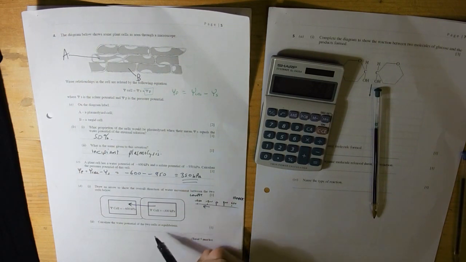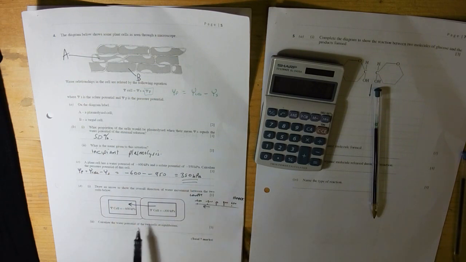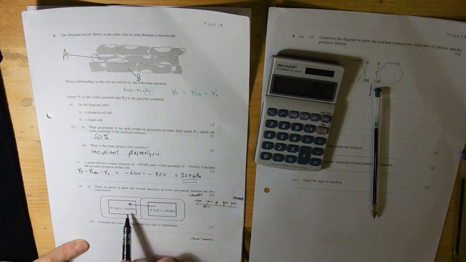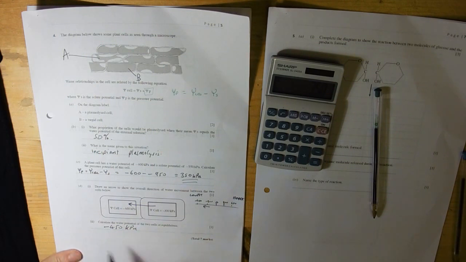Calculate the water potential of the two cells at equilibrium. So water will move, and if we get more water in this one, well, the water potential will move up. That one's losing water, so it's got more solutes, less water, so that water potential is going to go into more minus numbers. So it's going to get lower. And they're going to meet in the middle. You can do this in your head. Halfway between 600 and 300, well, that's going to be 450. So the water potential of the two cells at equilibrium is minus 450 kilopascals.